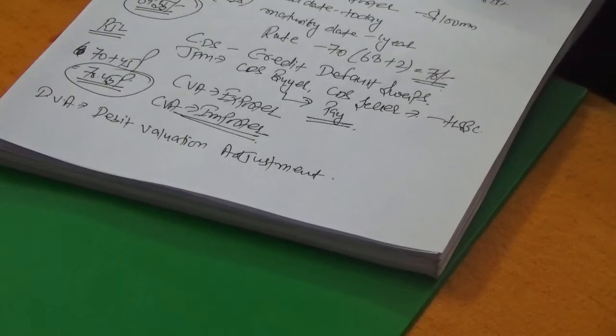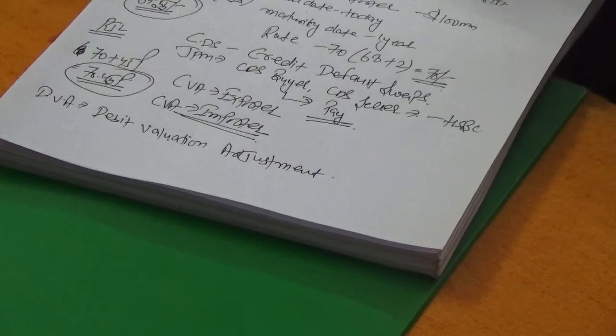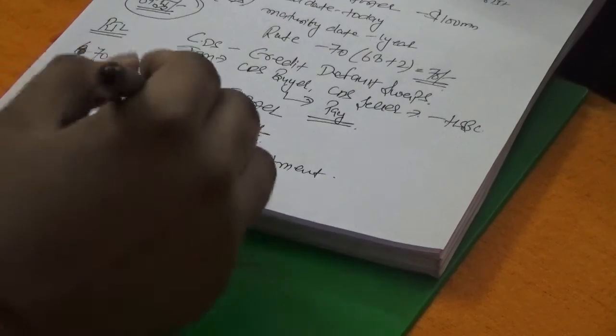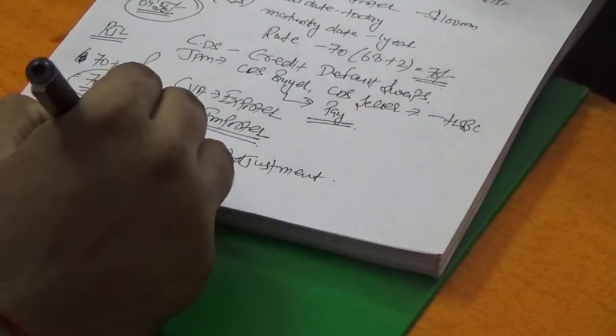Debit valuation adjustment is rather a counter initiative. It involves recording a gain as the bank's own credit risk deteriorates. Now debit valuation adjustment is normally computed in much the same way as the CVA, but this is often thought of as the other side of the CVA. Example, bank DVA is the counterparty CVA. Simple. So here it is the bank risk.